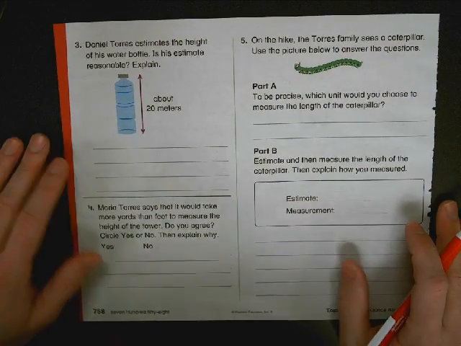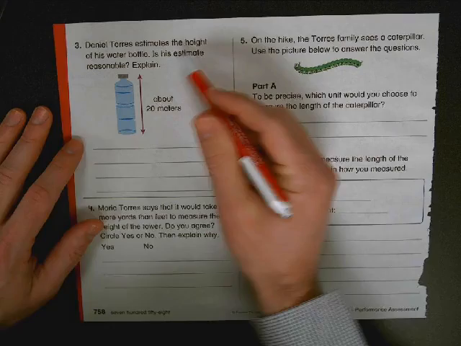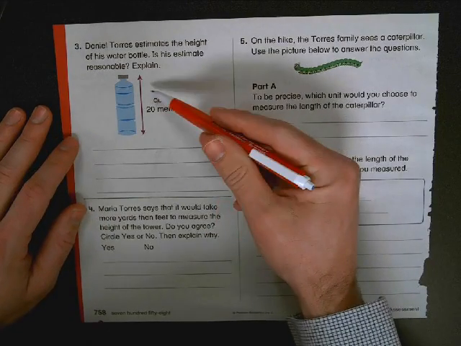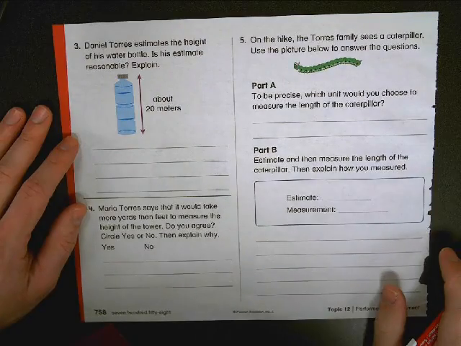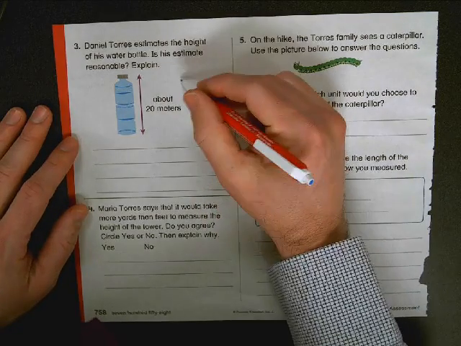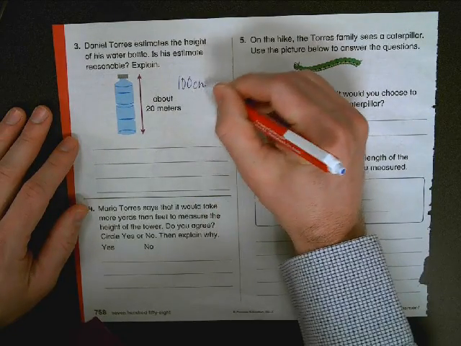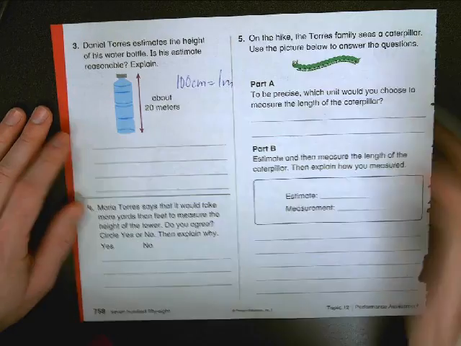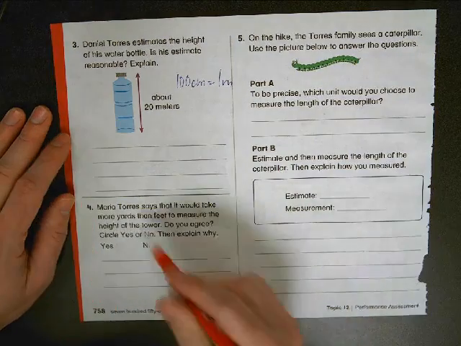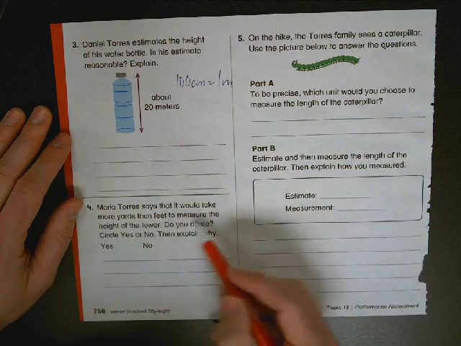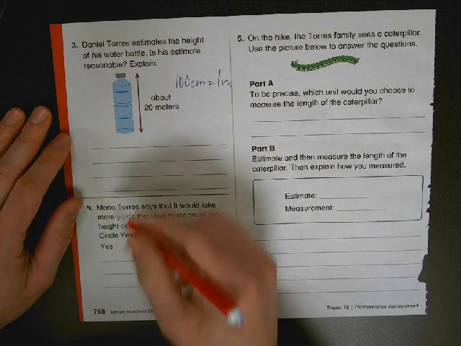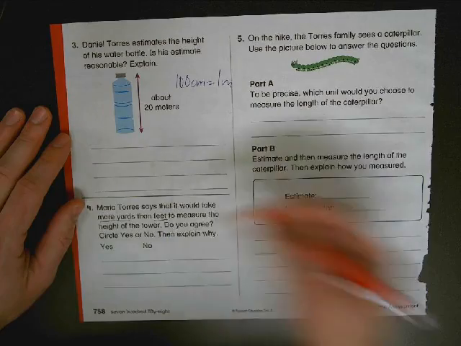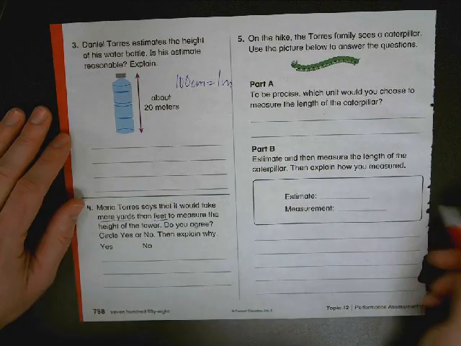Daniel Torres estimates the length of his water bottle. The height of his water bottle, is his estimate reasonable, about 20 meters? Yes or no? Yes, it's reasonable because, or no, it's not reasonable because. Remember, 100 centimeters equals 1 meter stick. Maria Torres says it would take more yards than feet to measure the height of the tower. Do you agree? Yes or no? Explain why. More yards than feet. Yes or no? And explain because.